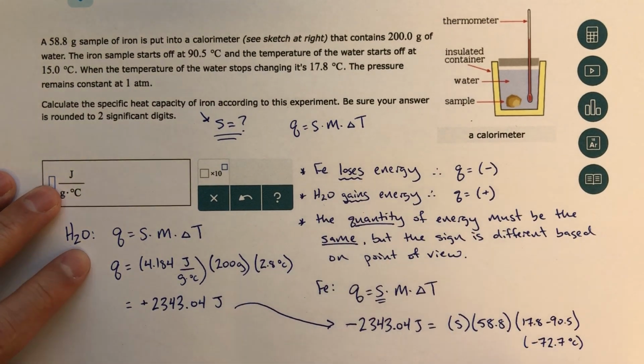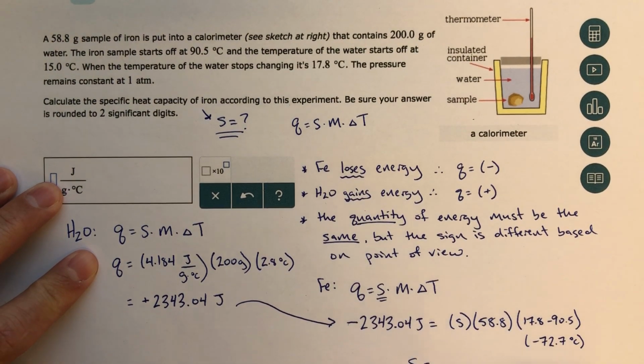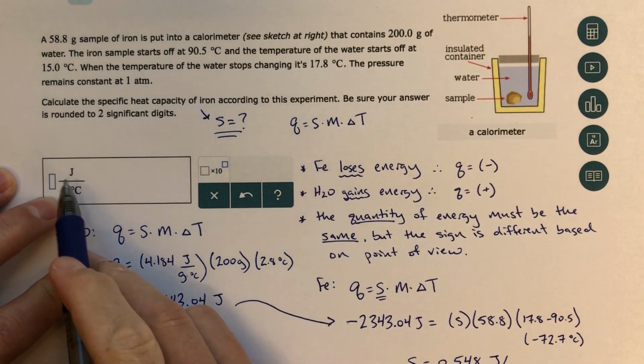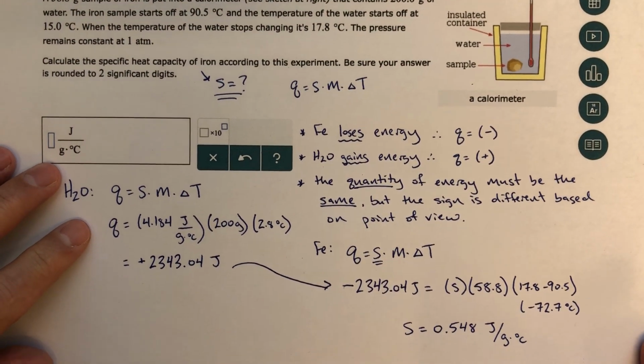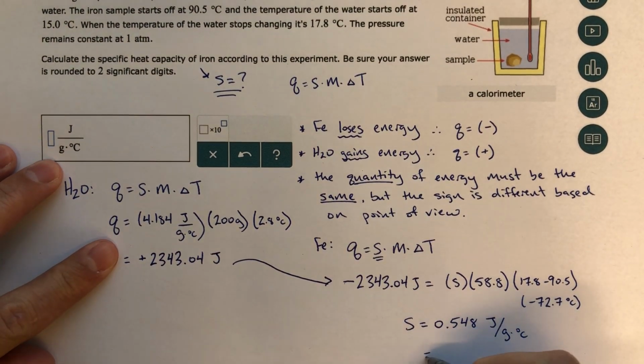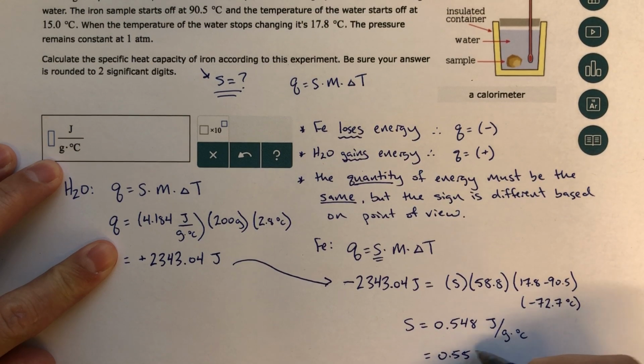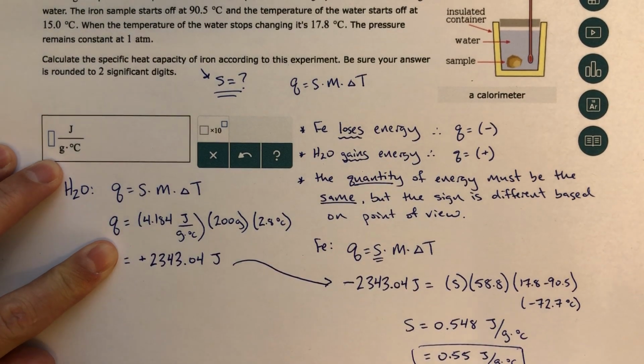So let's go ahead and calculate this S value here. If you do that calculation, you should get S equals 0.548. The units here would be joules. We've got units of joules, grams, and degrees Celsius over grams times degrees Celsius. So that's our units here for our final answer. So that's looking good. And then we want to round to 2 sig figs. So 2 sig figs would be 0.55 joules over grams times degrees Celsius. So that is our answer for this problem.